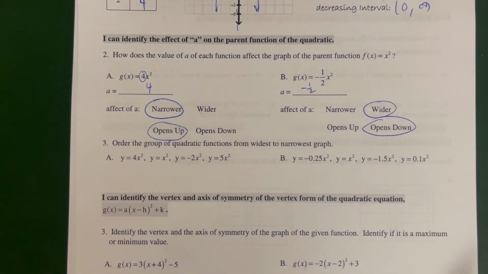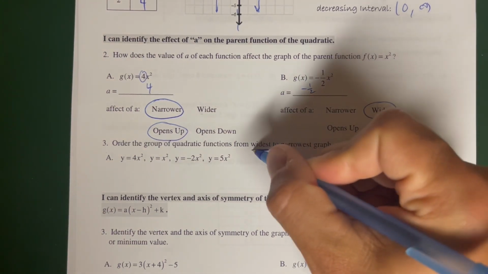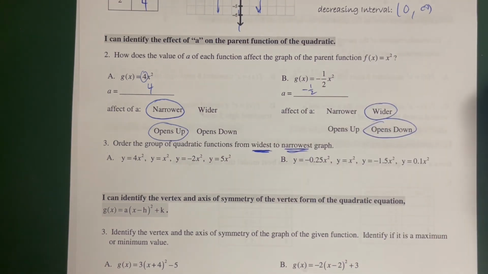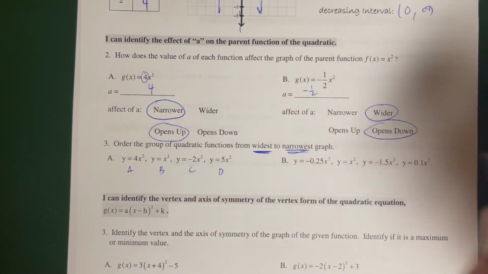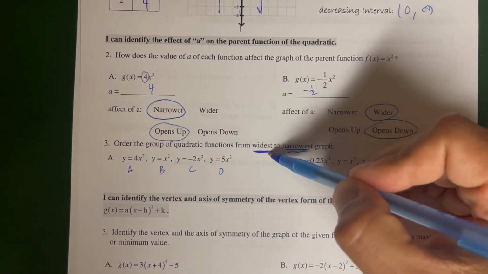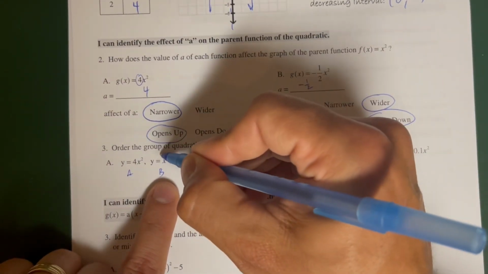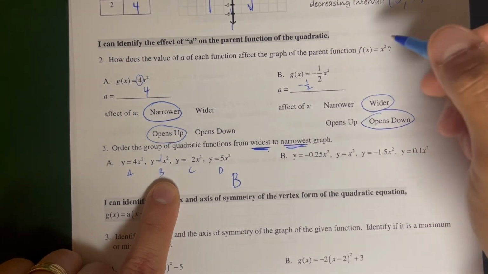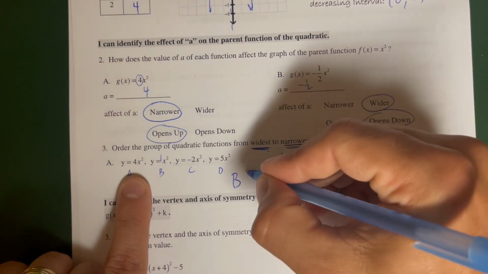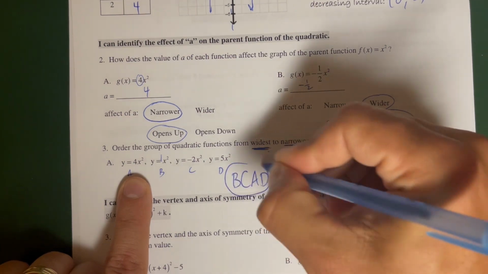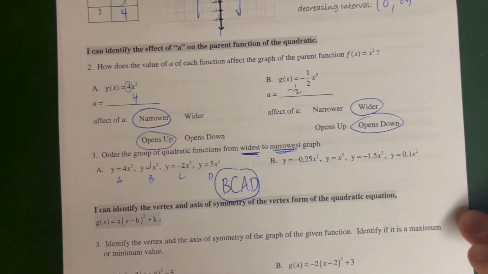Order the quadratics from widest, that would be the smallest number, to narrowest, which would be the highest number. I suggest you organize these as A, B, C, D, and then we'll put them in order. Widest is the smallest number. In front of B, there's an imaginary 1 there, so that one's going to go first. Then we have a 2, 4, 5. So C, A, D. That's the order from widest to narrowest.